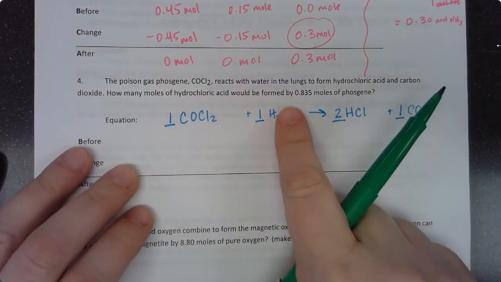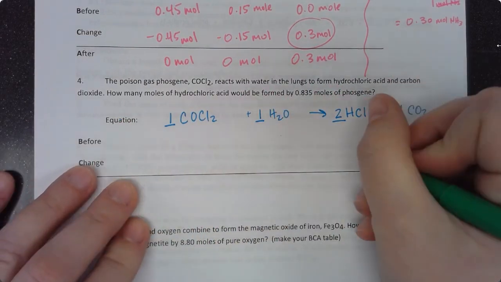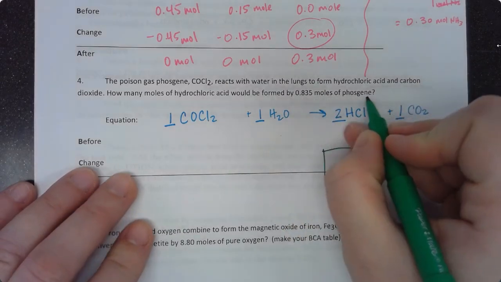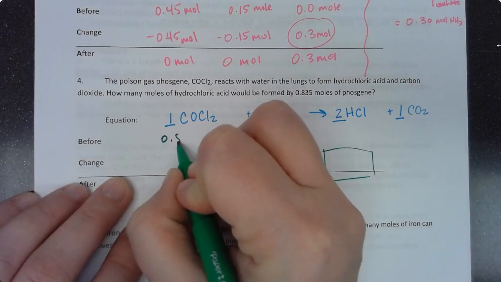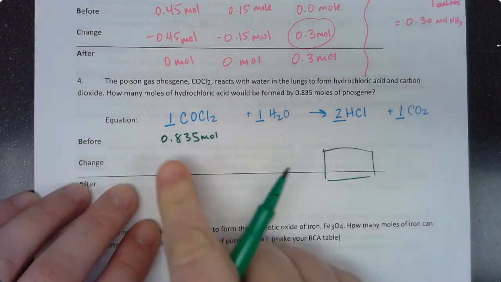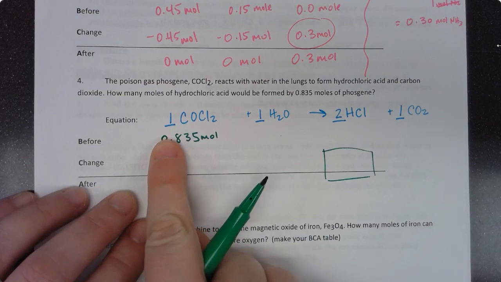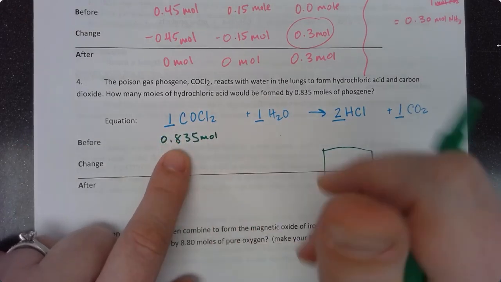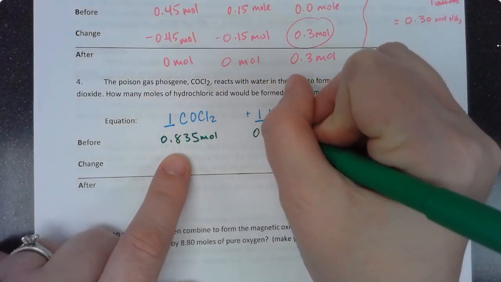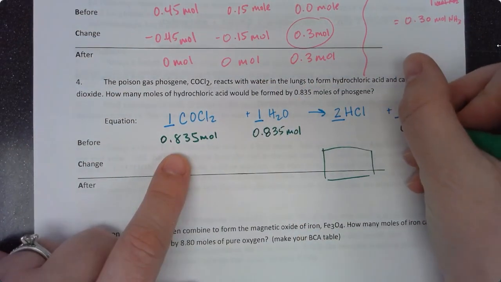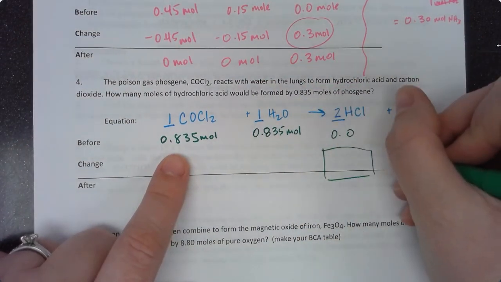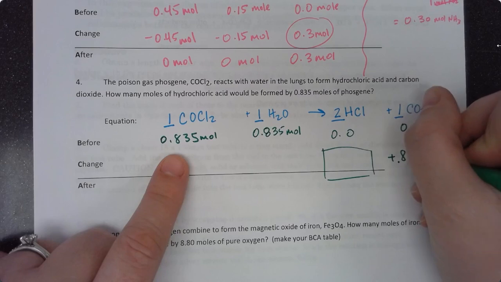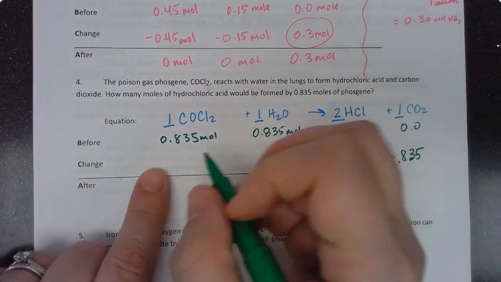All right, so we're told how many moles of hydrochloric acid would be formed by 0.835 moles of phosgene. So we're going to use 0.835 moles of phosgene. See this 1? So if I'm going to do this the easy way, 1, 1, 1. So it starts with 0, right? I'm going to make 0.835 moles of CO2. I'm going to use this.